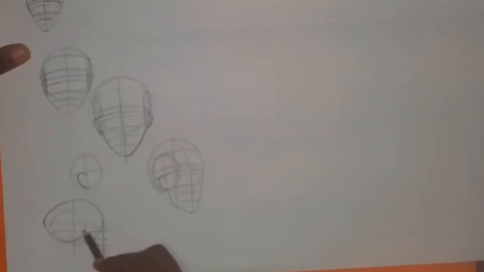Add our proportions. And we add our side plane, divide it in 4.